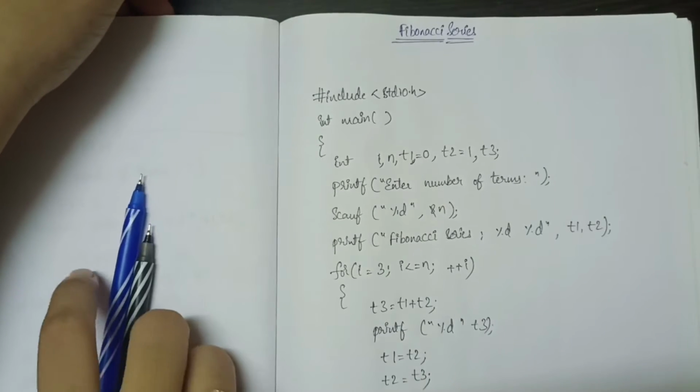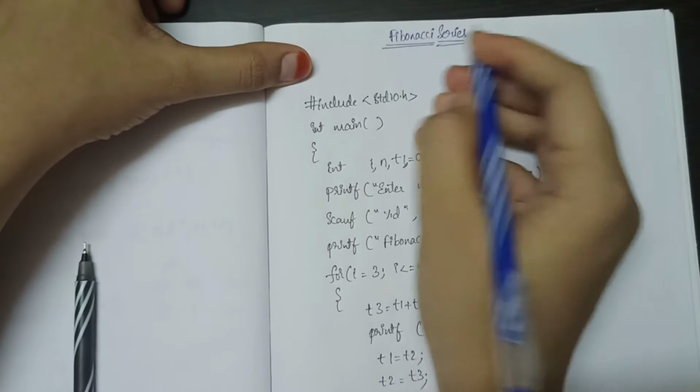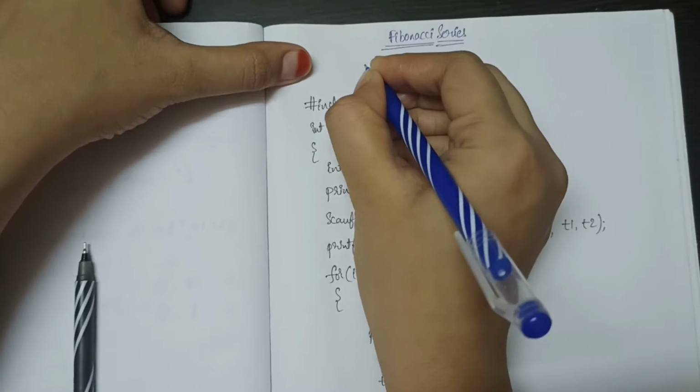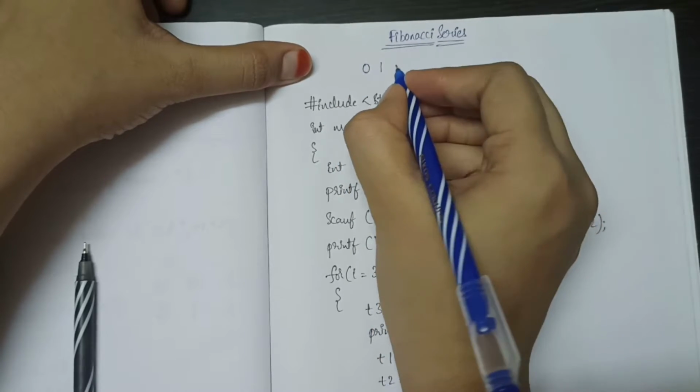Let's learn Fibonacci series. What do you mean by Fibonacci series? Fibonacci series is a number series where the first term and second term are fixed, 0 and 1, and every next term is the sum of the previous two terms.